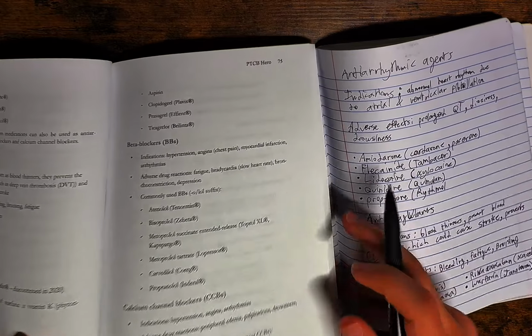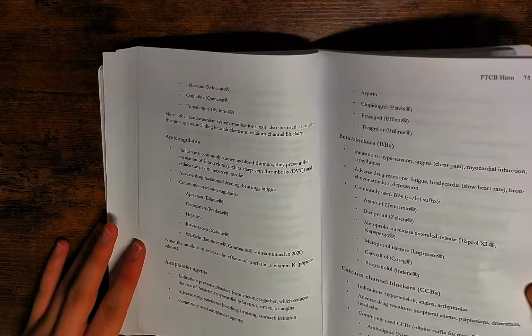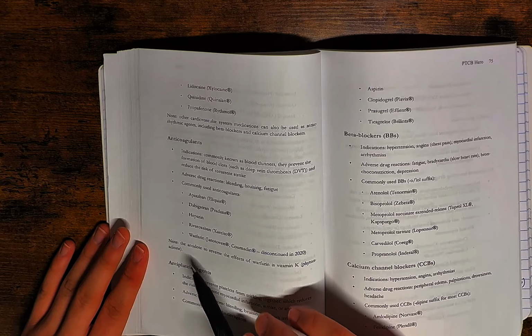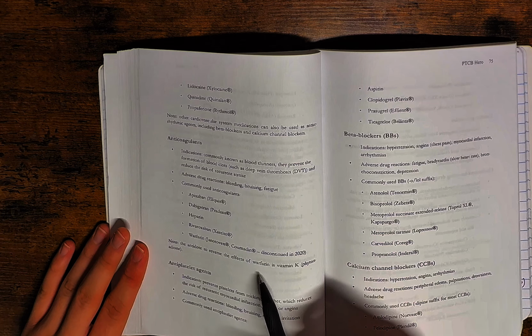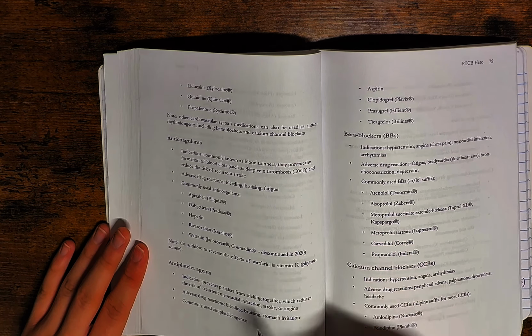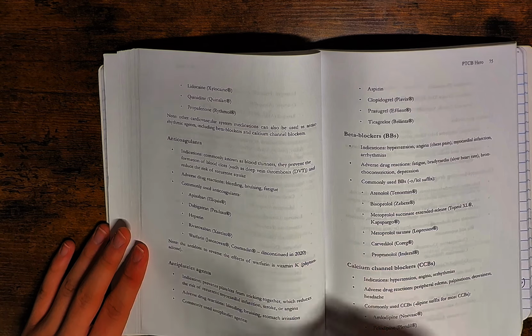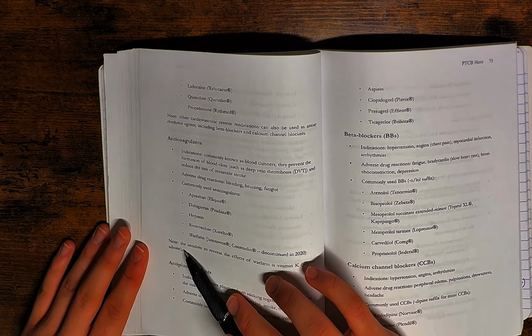Let's see the notes that they left for us. Note: the antidote to reverse the effects of warfarin is vitamin K. Okay, interesting.